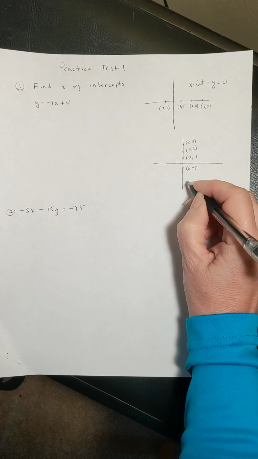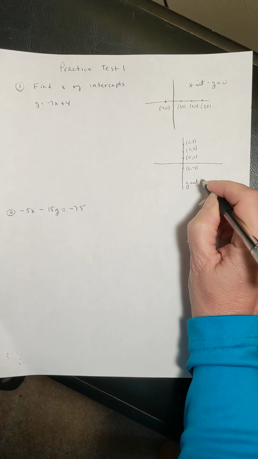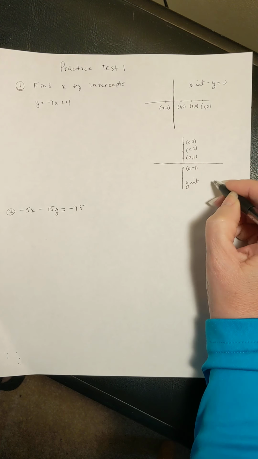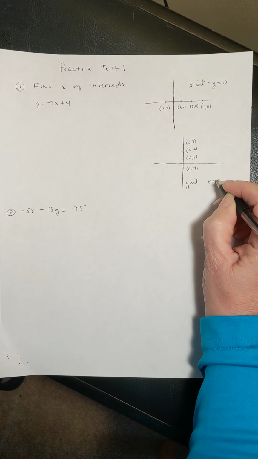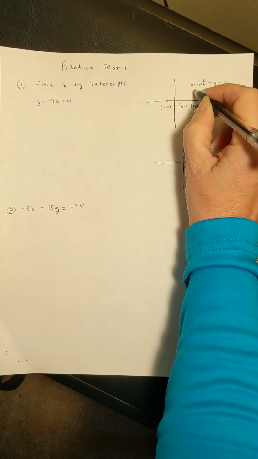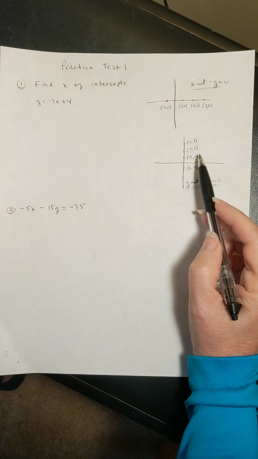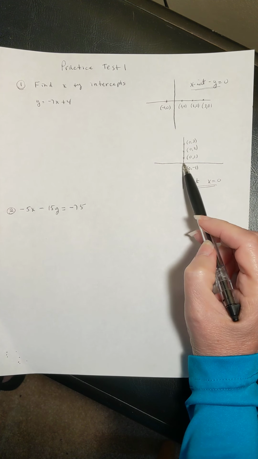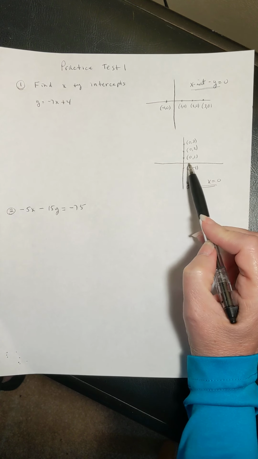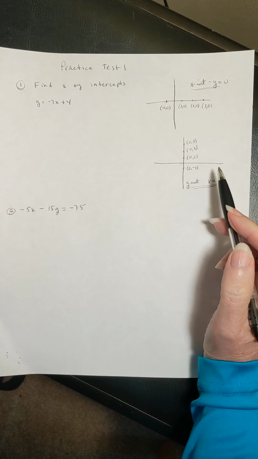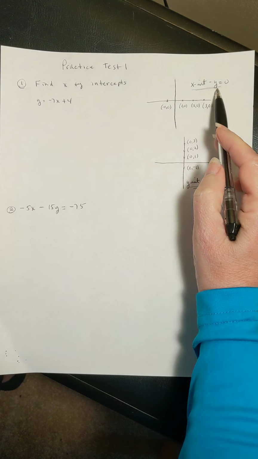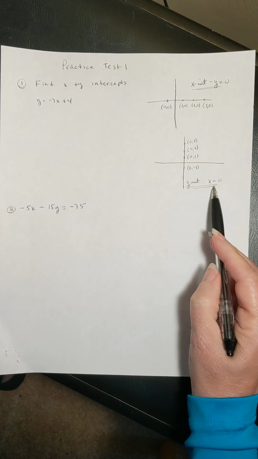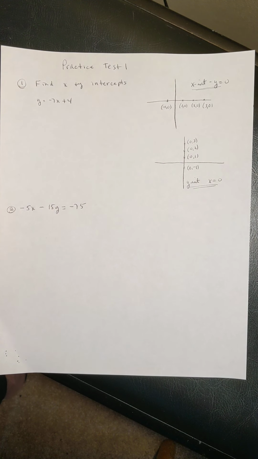So for the y-intercept, notice that all of the x-coordinates are equal to 0. And that's because it's saying just go up. Don't go over any, just go up or down. All right? So for x-intercepts, y is equal to 0, and for y-intercepts, x is equal to 0.